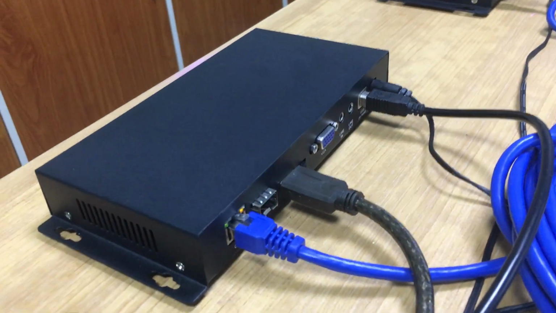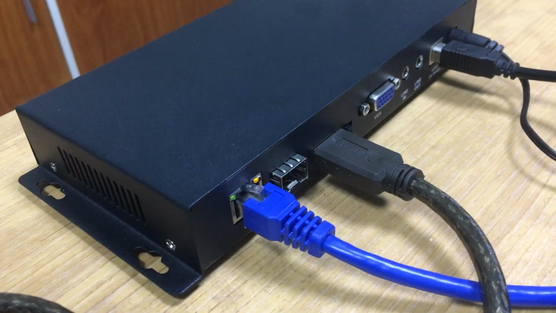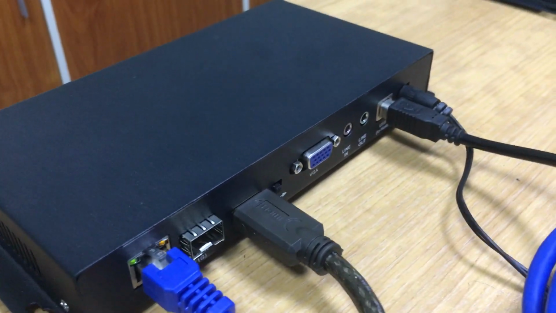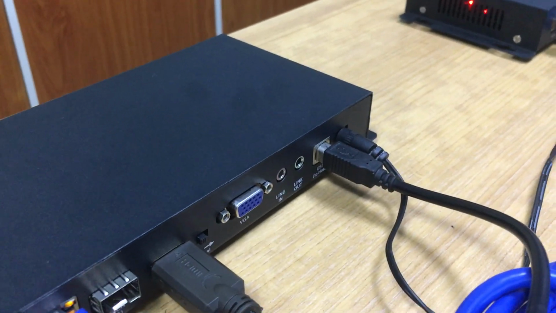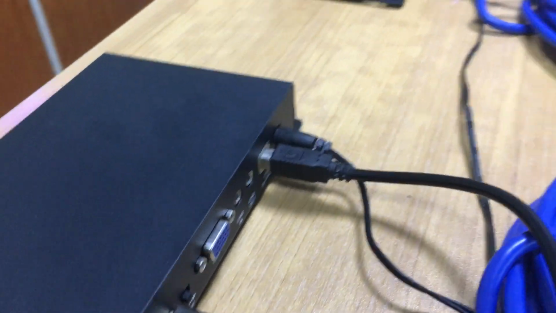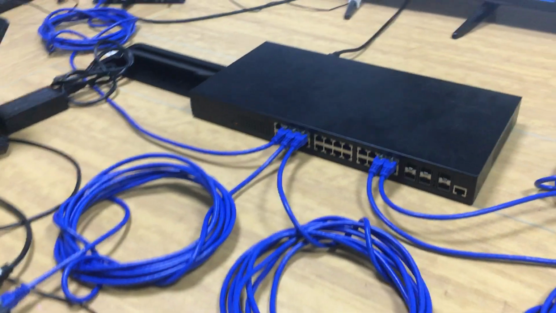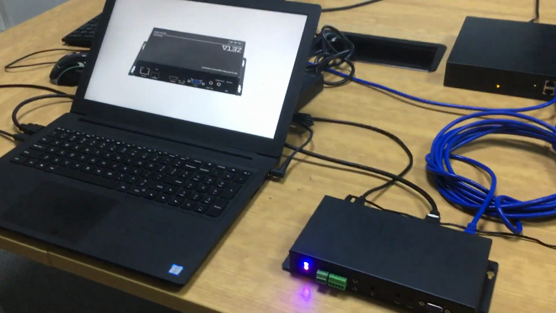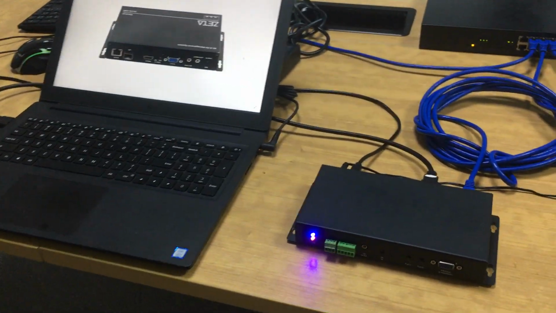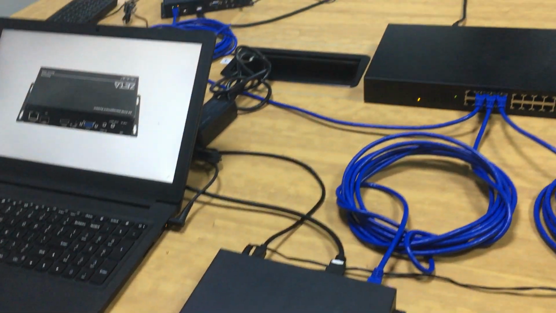On the back panel, we have a line cable, fiber optic, HDMI, VGA, and also the audio input and output, and also the USB host port and the power supply. And then to this network switch here. And then we got a second transmitter and a second PC. It's going to be the same connection.